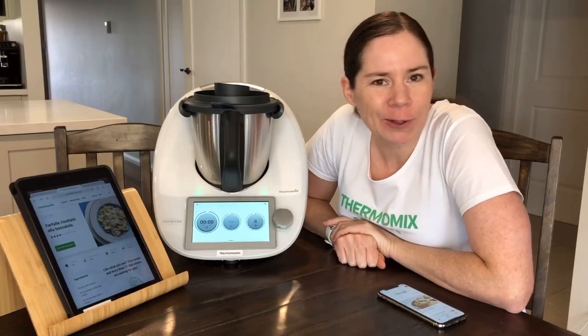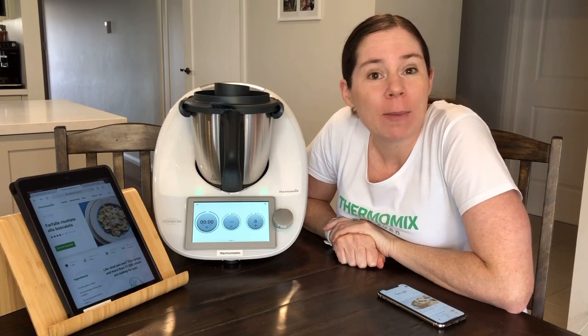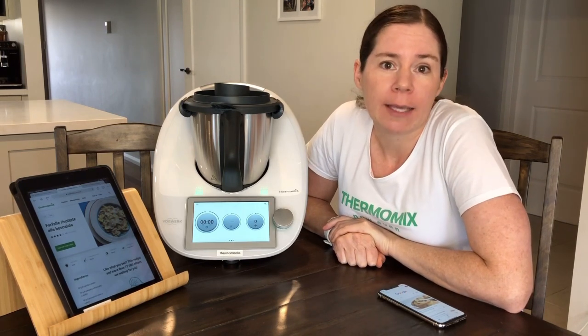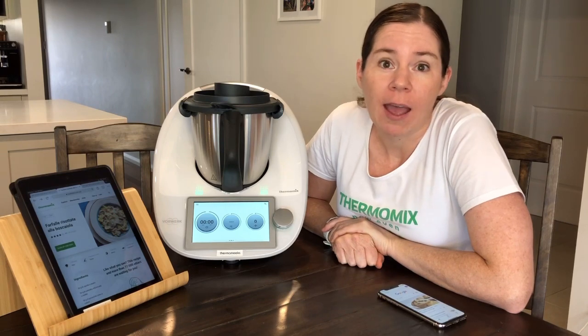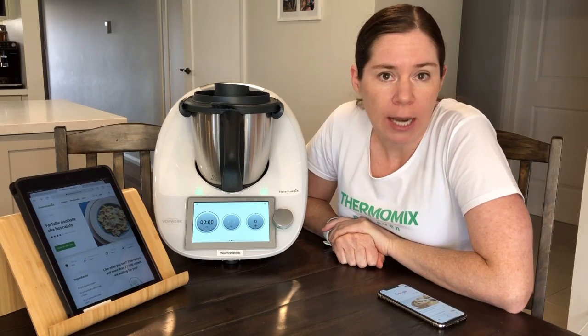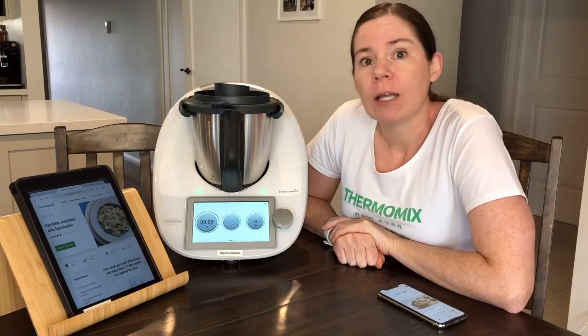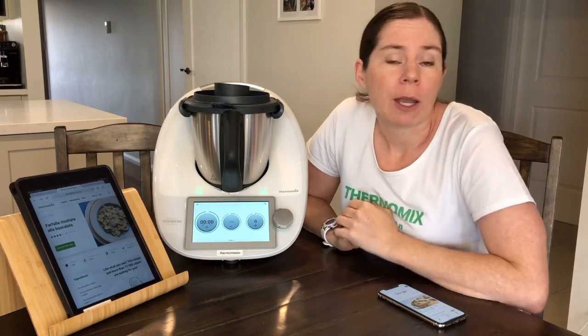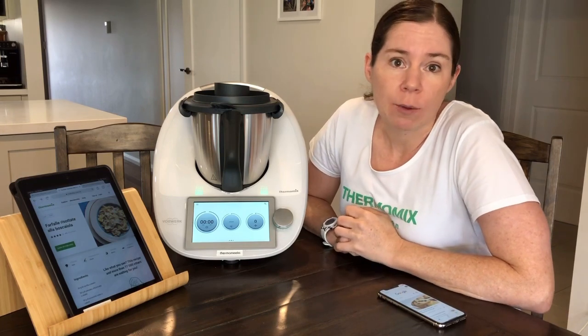Well, Cookidoo 3.0 is here. So for me to actually access that, what I needed to do was log out of my Cookidoo account on the website. I haven't been able to get it onto the app just yet. It hasn't been updated, but when I logged out on the Cookidoo website, I was able to then log back in and my created recipes were there and ready to upload.